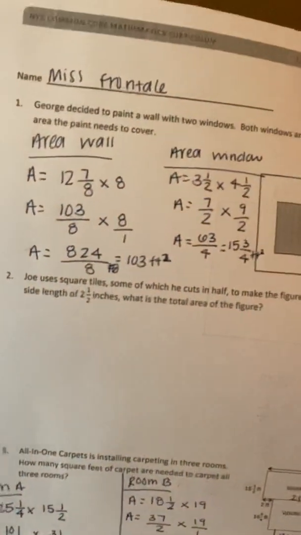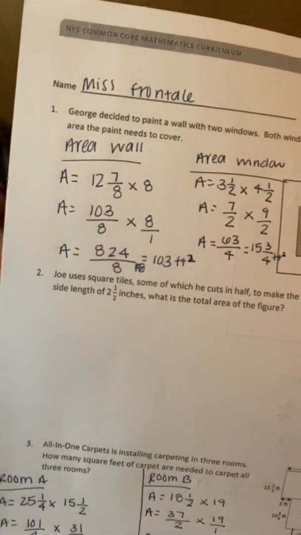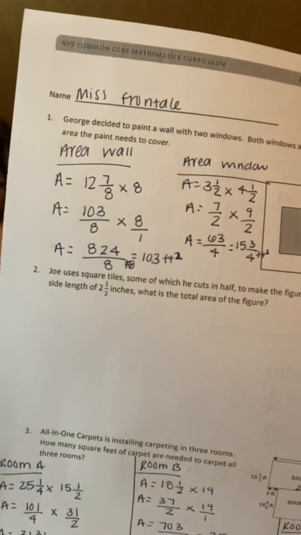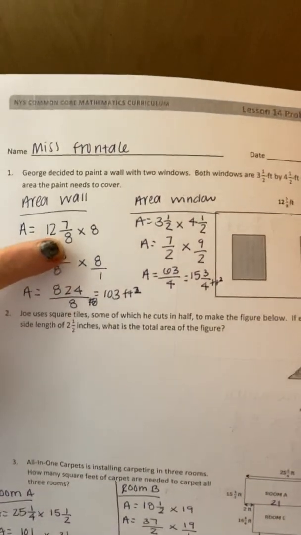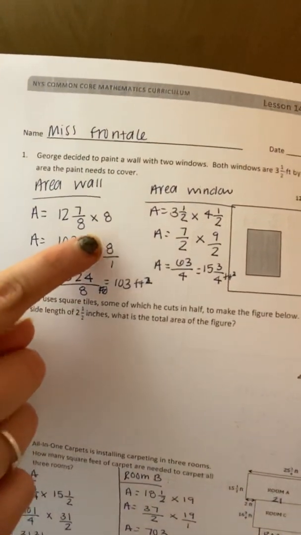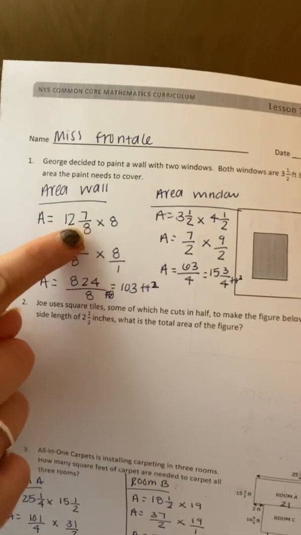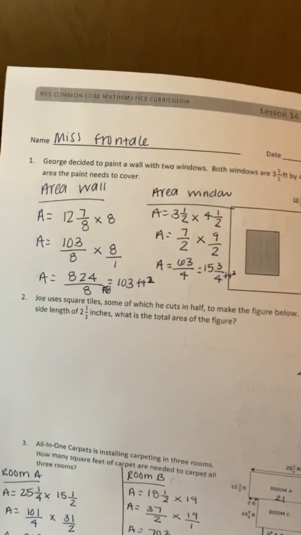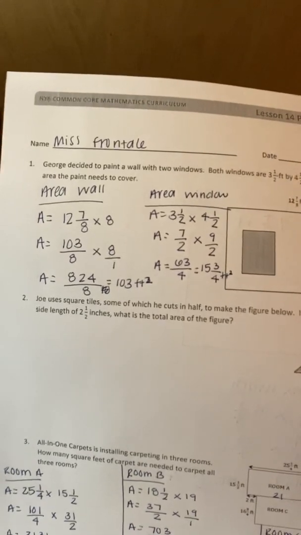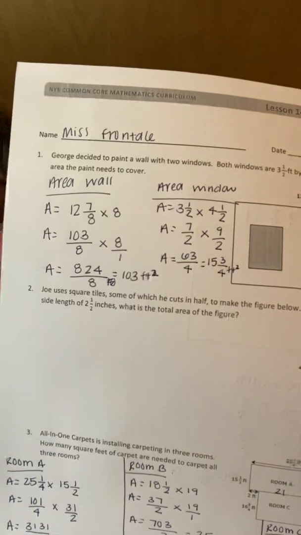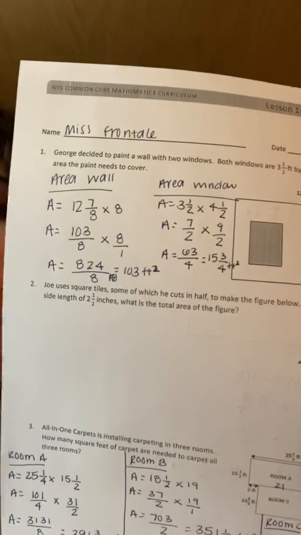For the first one, I did the area of the wall. I said A equals 12 7/8 times 8. Remember that when you have a mixed number, you need to change it to an improper fraction. You take your denominator, multiply it by the whole number, then add that to your numerator, and your denominator stays the same. When you do that, you get 103 over 8, and then we have a whole number of 8, and I'm just going to put that over 1.